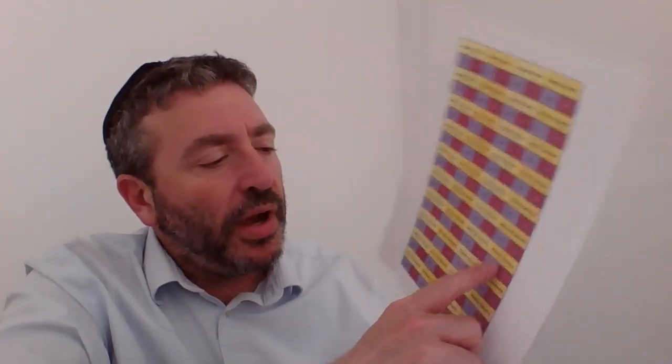The coordinates for 15 are G8. G8 is number 15, and G9 is 3, and that represents the 11th day of Tishrei, which is today, the day after Yom Kippur. And the coordinates are G9.